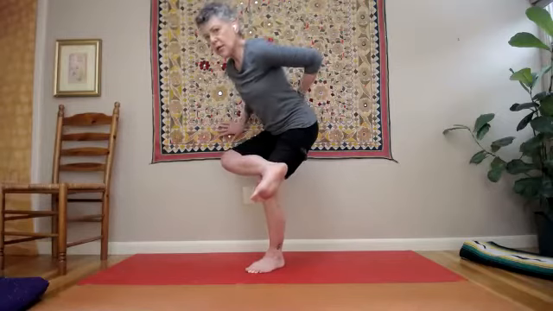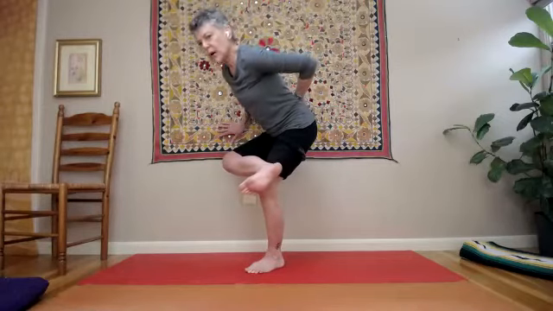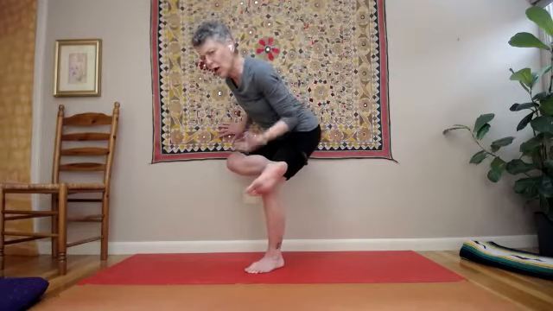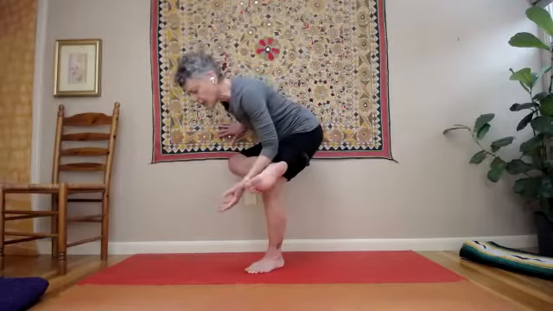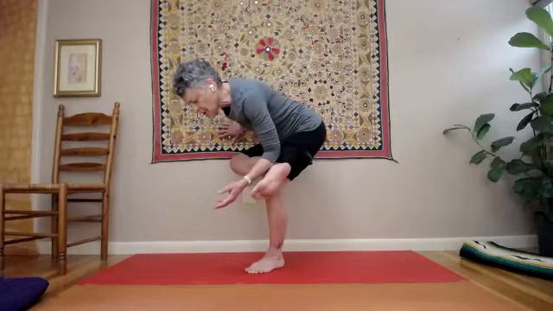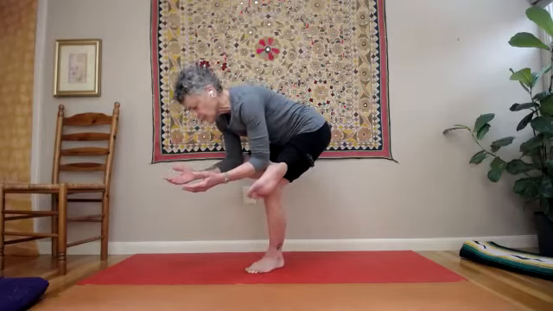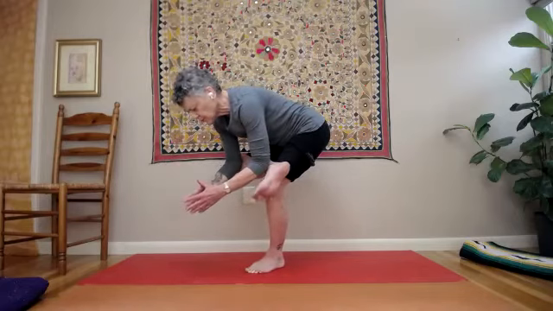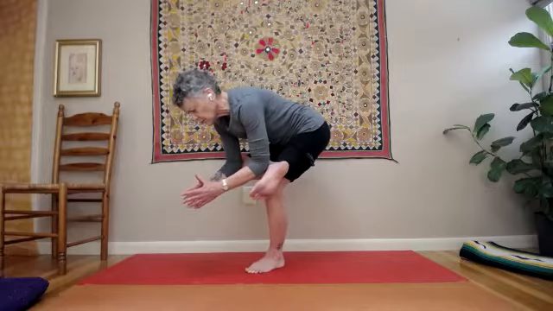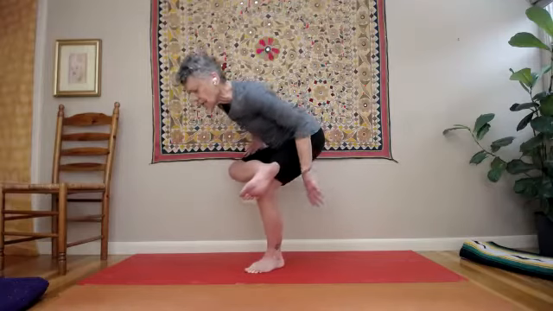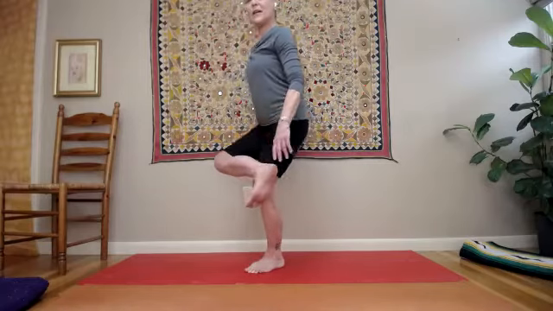I'm not asking you to flex your spine. Your spine may flex, but remember, these are separate bones. We're talking about the two pelvic bones, not your spine. Do not tuck your tail. It's not necessary. And then to come up, swing them forward and rise.